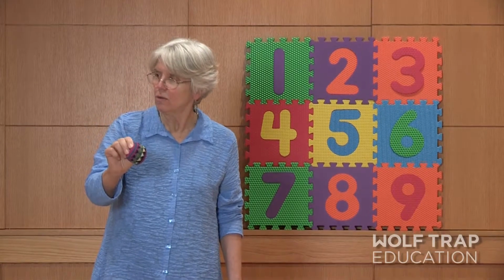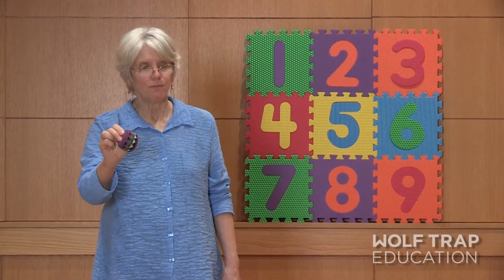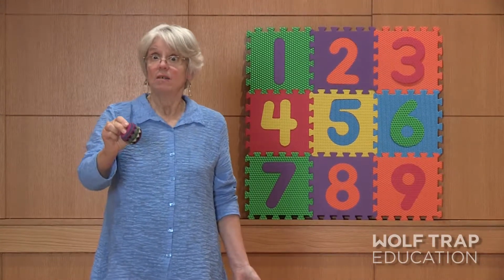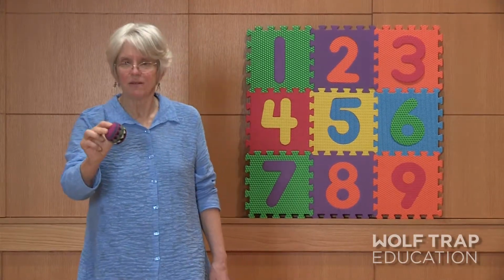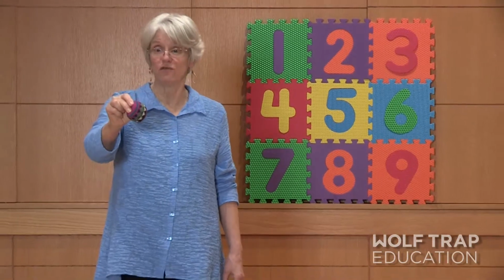When I let go of this ball, what's it going to do? Ask the question. Is it going to fall? Let's test it. Let's observe.